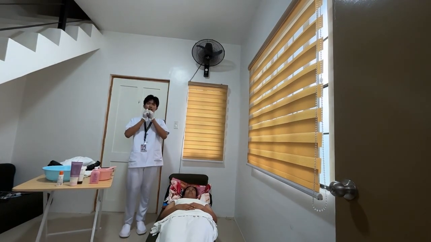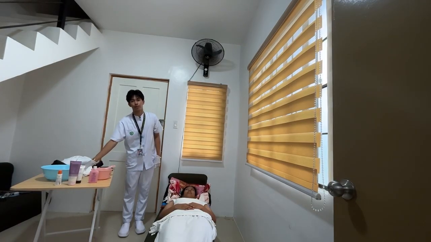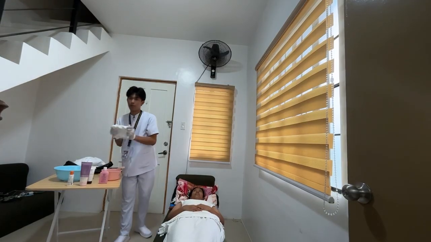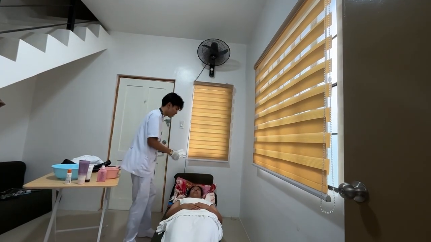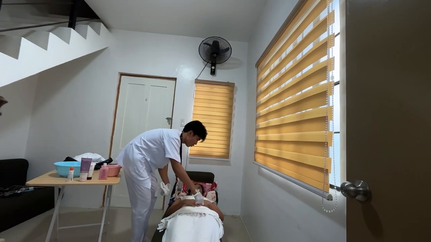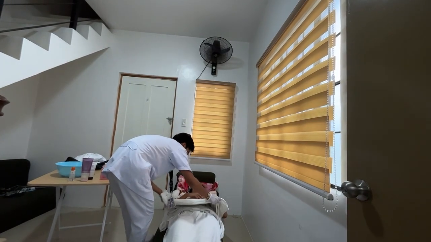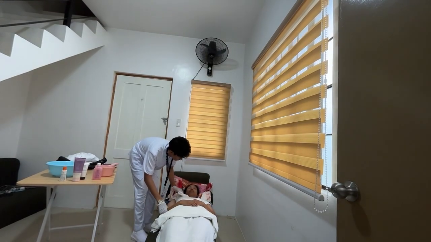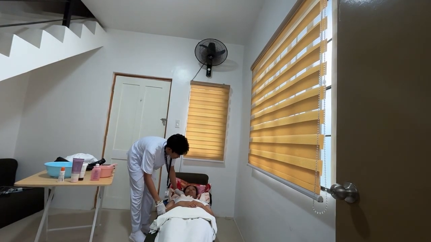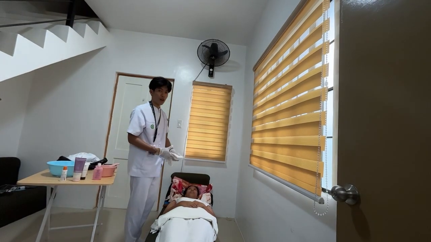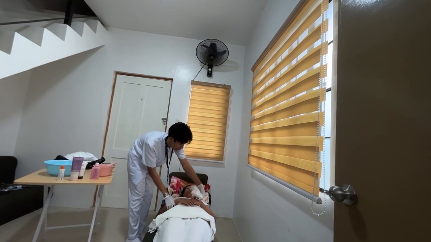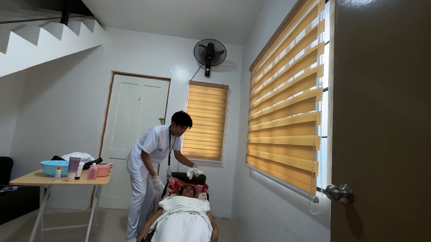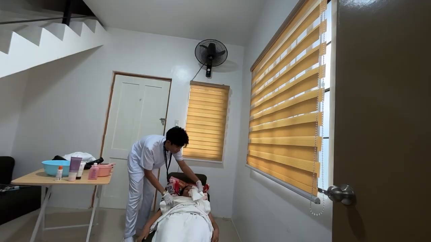And then next, rinse the towel again, and then wipe the chest area. So move the towel downward, and then wipe the chest area. And then move the towel in the chest area. And then wipe the abdomen area.